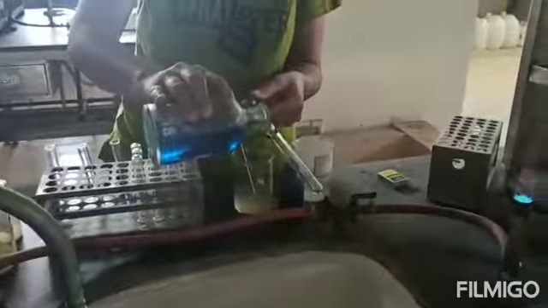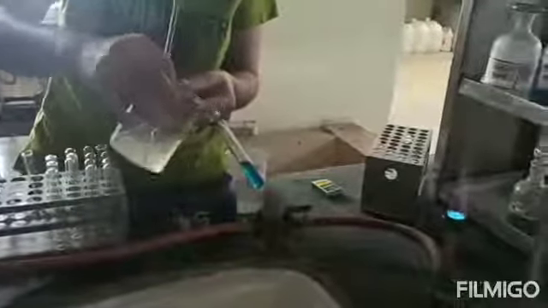First we are going to perform the test for reducing sugar, that means the Benedict test. For the Benedict test, the procedure is: take 5 ml of Benedict reagent, add 8 drops of the solution, mix it, heat and boil for 2 minutes and allow it to cool for the observation.